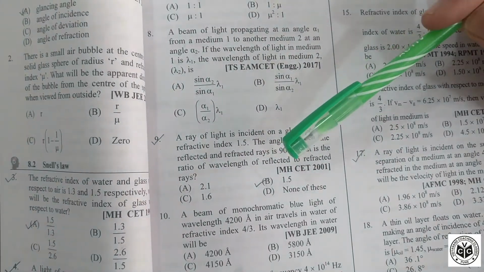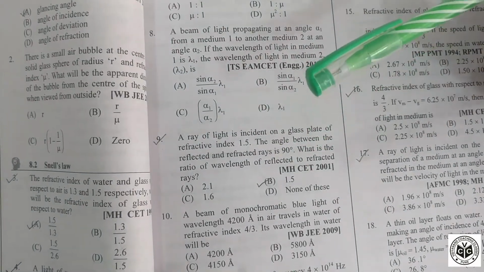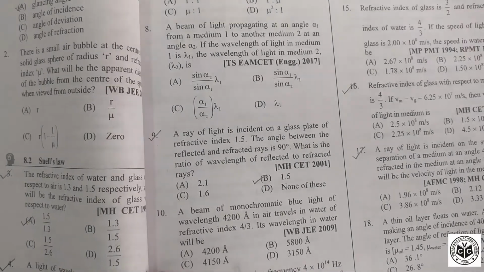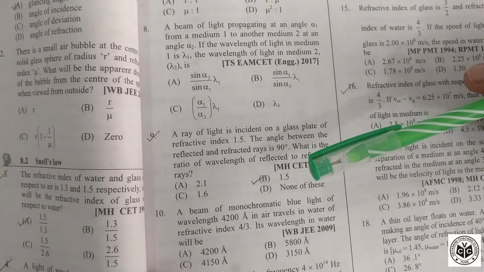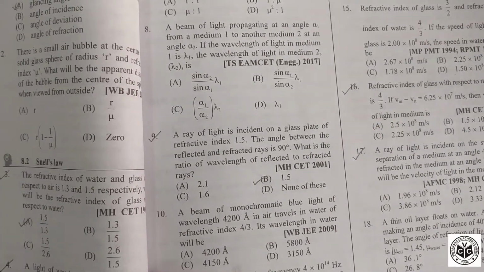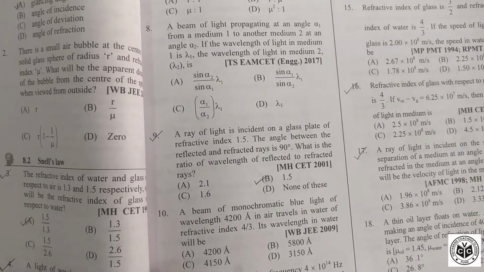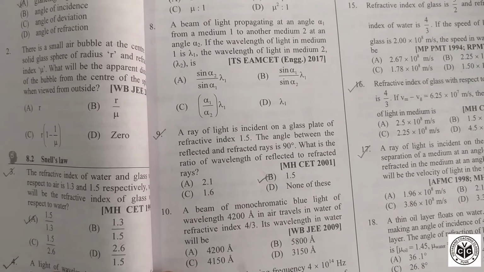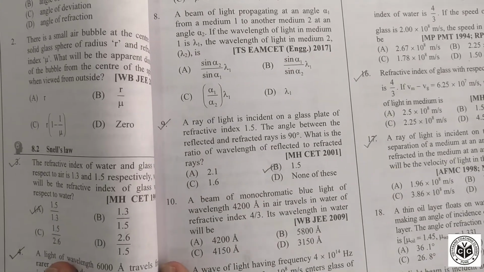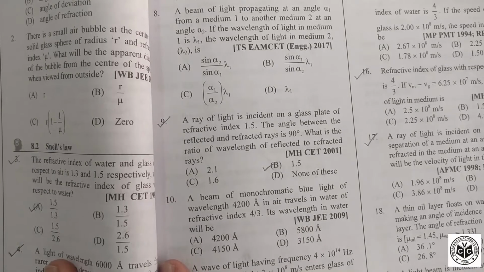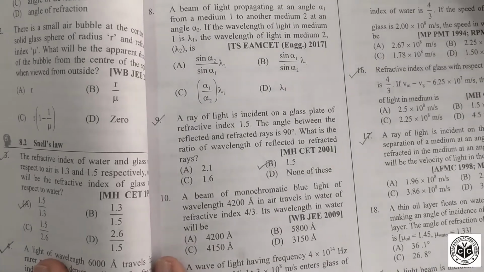See, the interesting thing: the angle between reflected and refracted rays being 90 is given only to confuse you. The wavelength of the reflected ray in the same medium, that is air, is not going to change. The refractive index is wavelength in air upon wavelength in medium, which is 1.5. So they have asked the wavelength of the reflected ray, which is equal to the incident ray in the air medium, and the refracted ray which is in the other medium. So 1.5 is the answer.